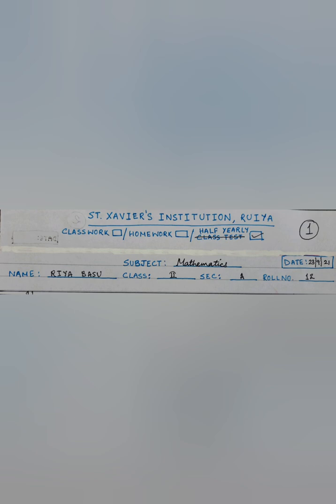Coming to mathematics examination. Again, you have to write in this way as shown in the picture. Strike off the class test option and write half yearly and put a tick mark in the box. Write your name, class, section, roll number, subject and date of examination. Mention the page number on the top right corner. Not only mathematics, in every subject you have to write in this way.